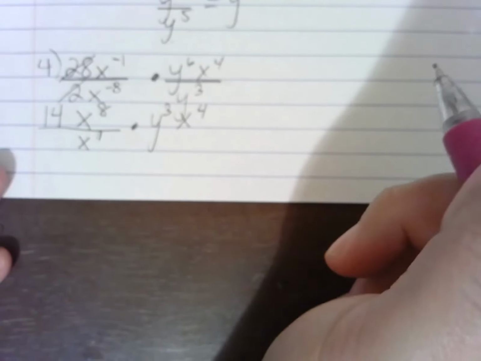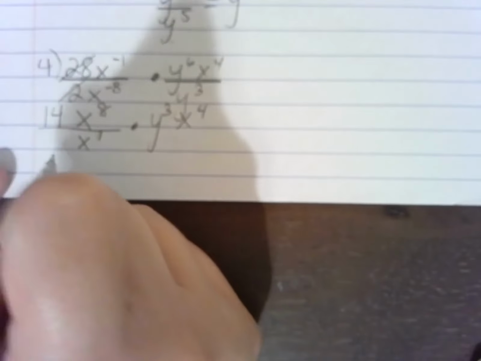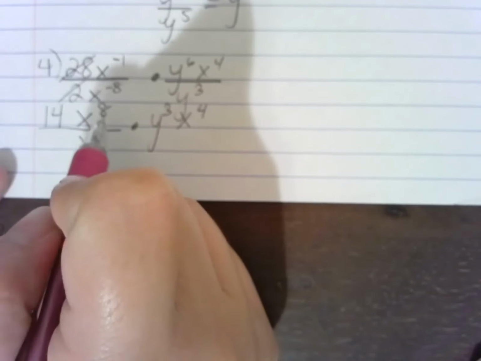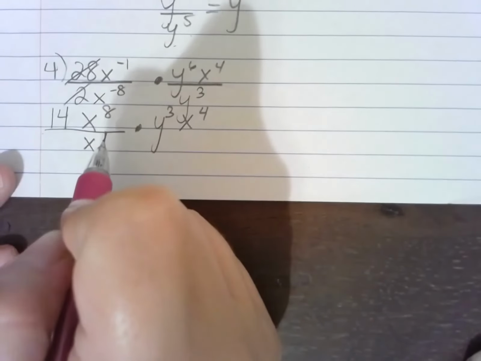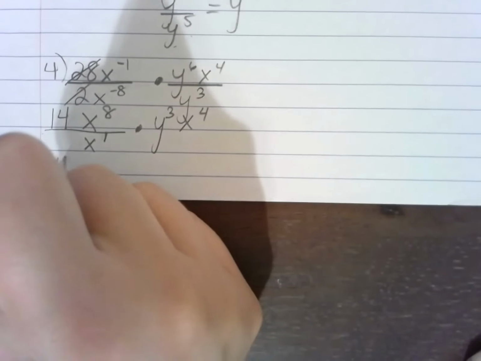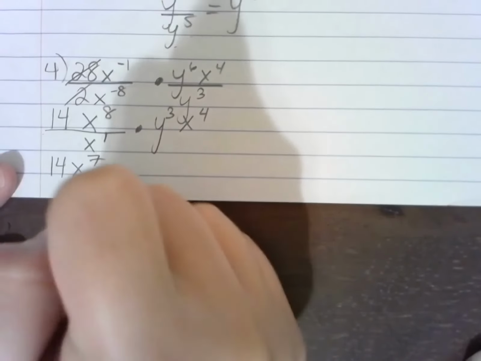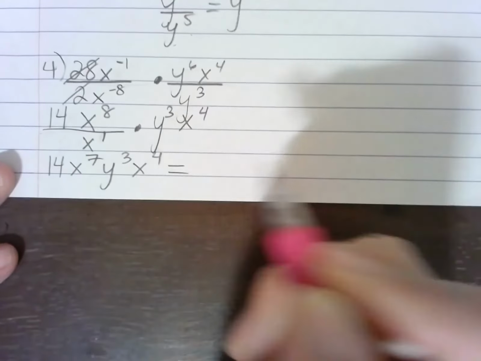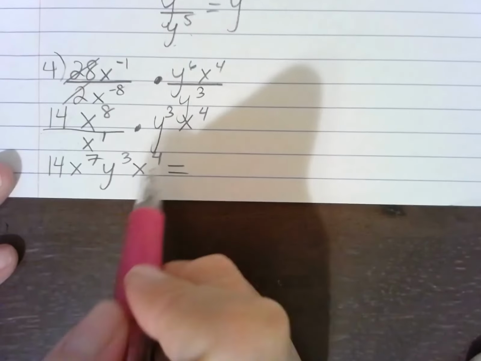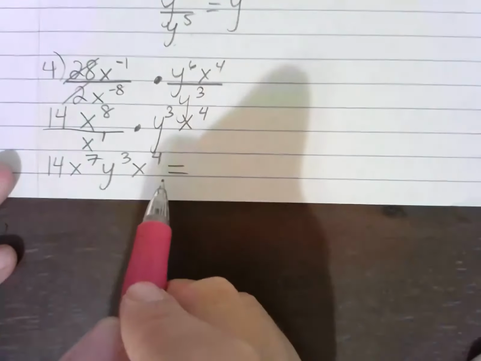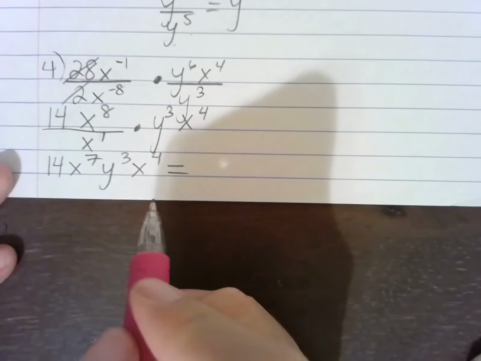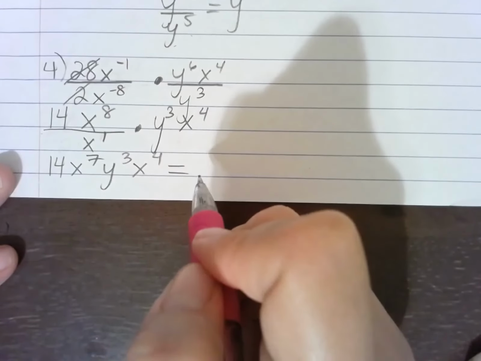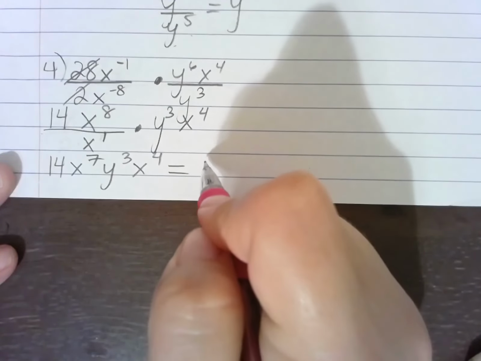Okay? And now I can go ahead and reduce this one. x to the 8th over x to the 1st power is going to be 14x to the 7th power. And I can write everything together, and then after that, I'll combine my x's. So now everything's all in one instead of 2 different parts. And I can combine my x's. That's the only thing left to do.